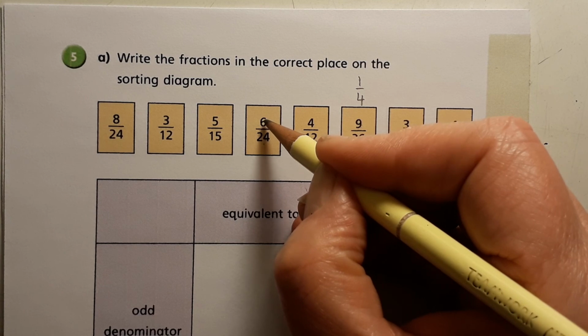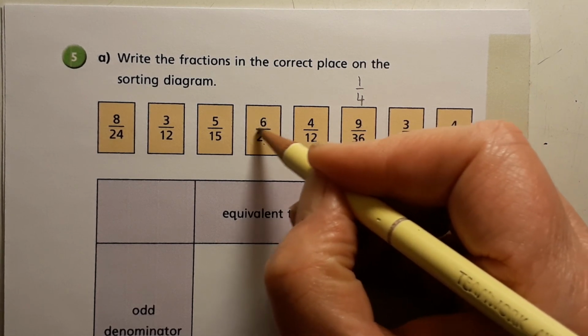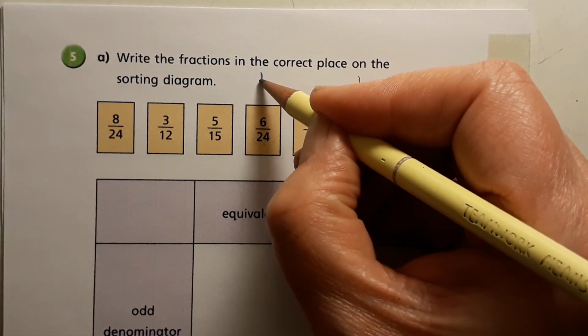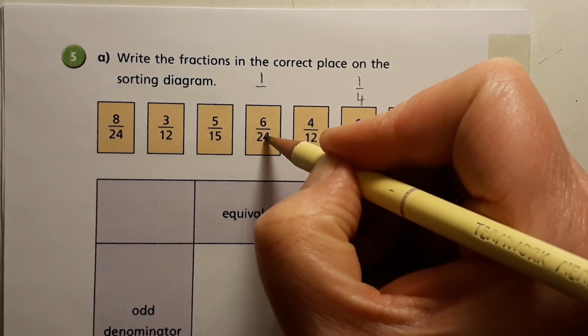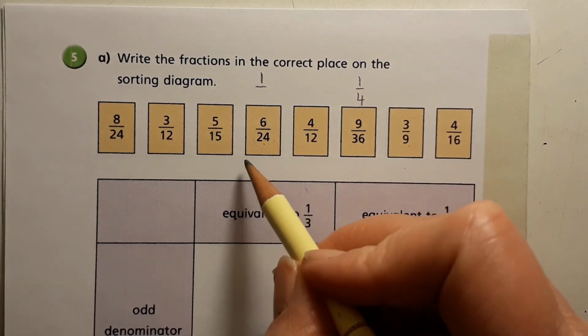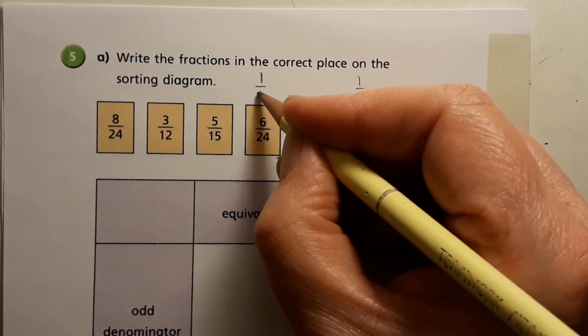Well, 6 will obviously divide by 6, and 24 is in the 6 times table as well. Okay, so we have 6 divided by 6 is 1, and 24 divided by 6, so we're going 6, 12, 18, 24 is 4.